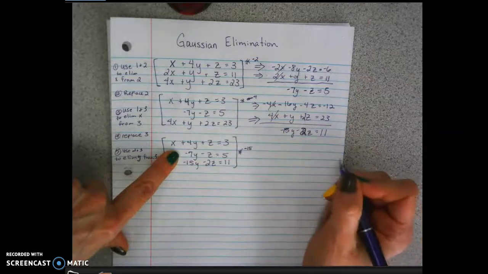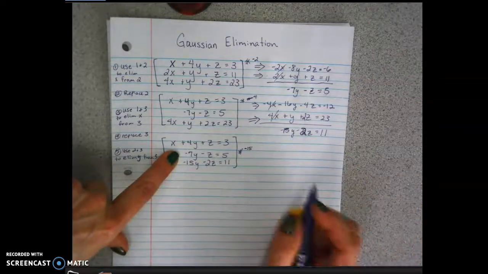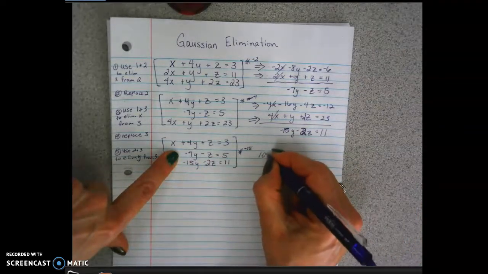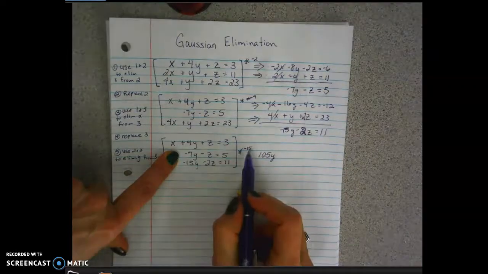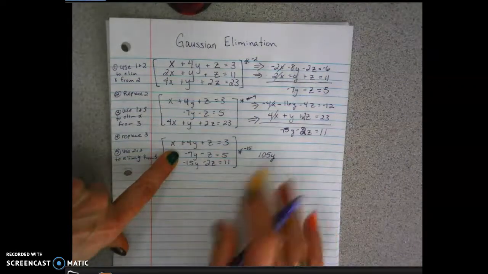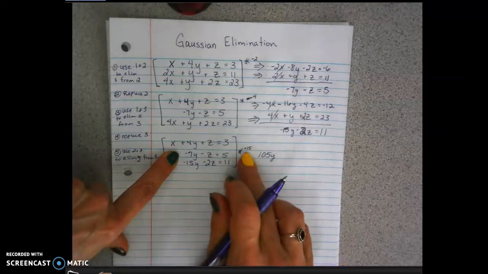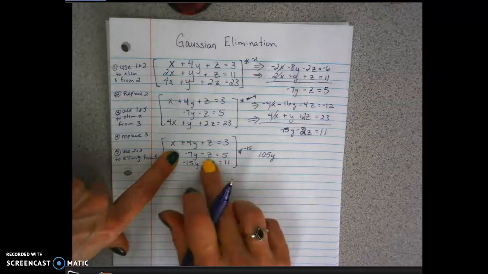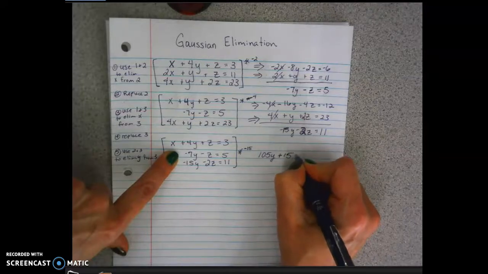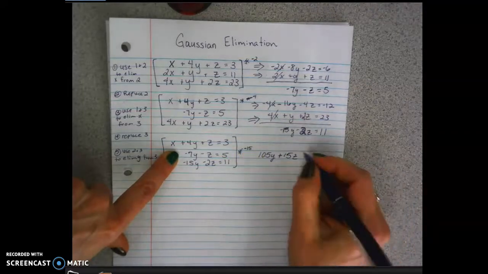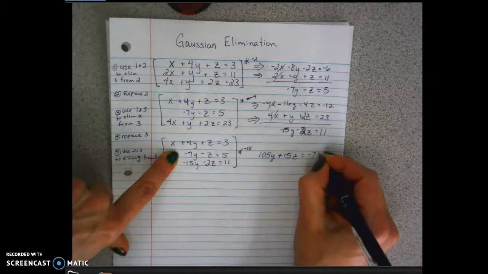Negative 15 times negative 7y is positive 105y. Don't be afraid of the big numbers. It's going to work out because they'll get large in both equations, and then we're going to add them together. Negative 15 times negative z is positive 15z. And negative 15 times 5 is negative 75.